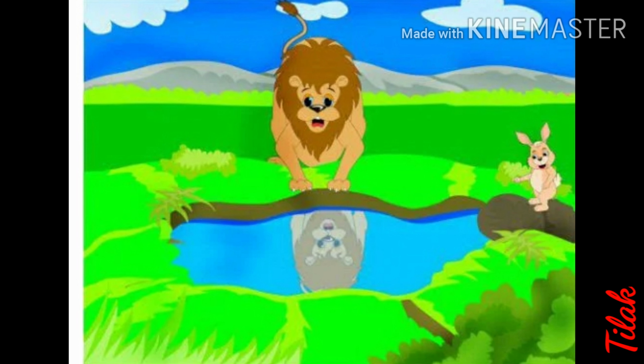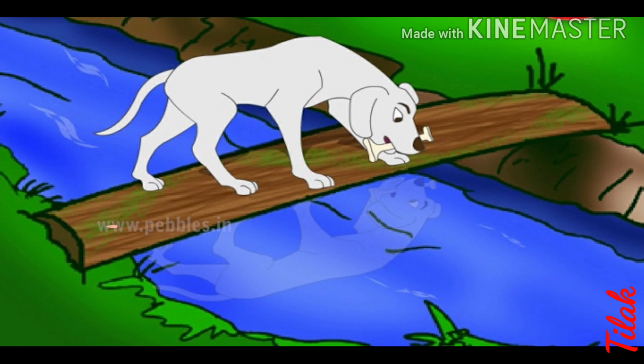There is the story of the lion and a wise rabbit and also the story of the greedy dog. All are based on reflection of light. And these teach us moral values that are important in our life. So I advise you to read these stories.